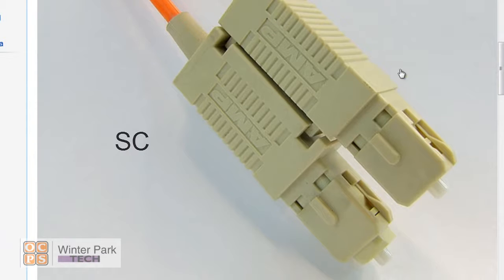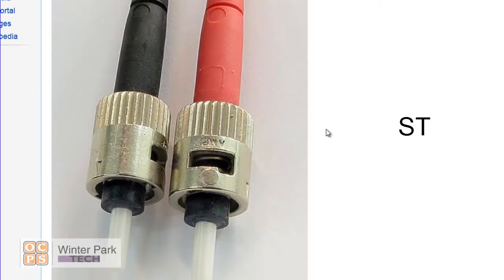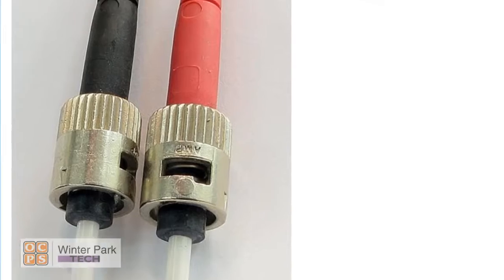Probably the most commonly used connector for equipment and patch bays, the SC connector. The ST connector was the early bayonet locking type fiber optic connector, very popular in the early days. It was quickly replaced by SC, but you still see a lot of ST connectors.